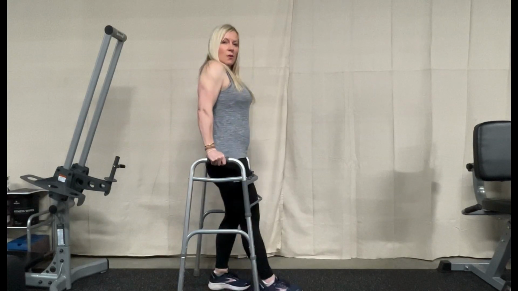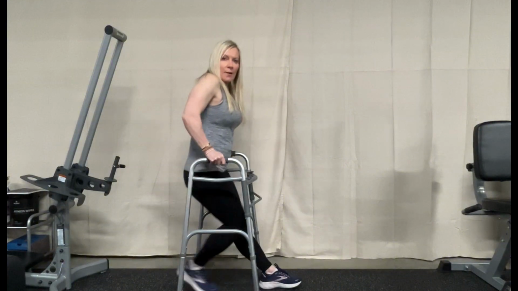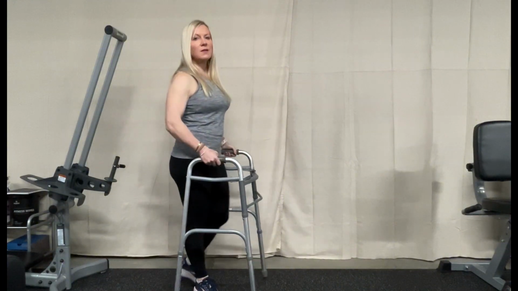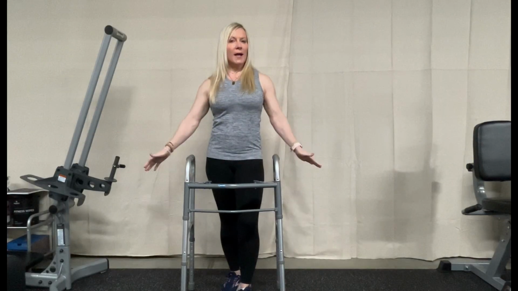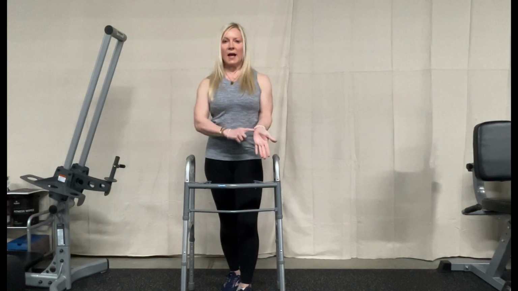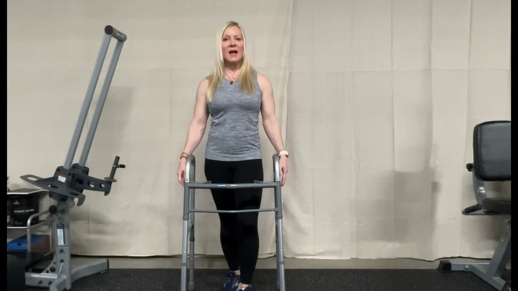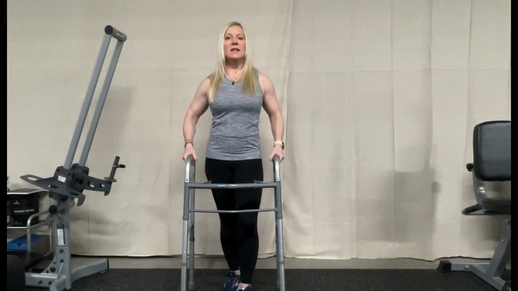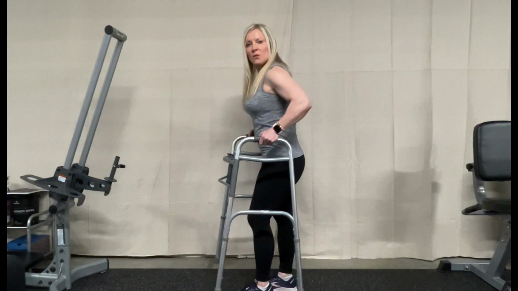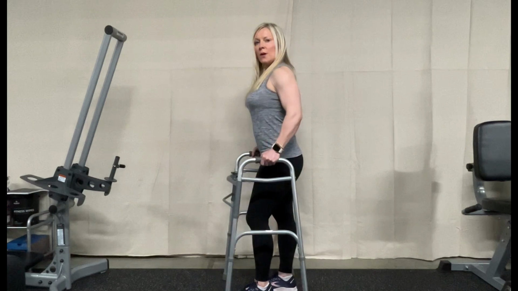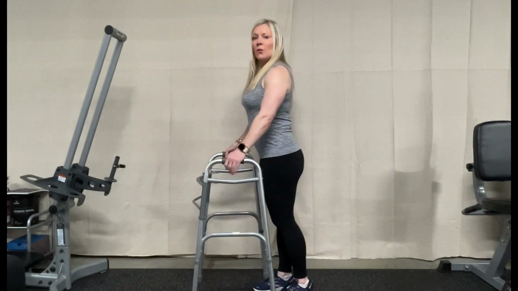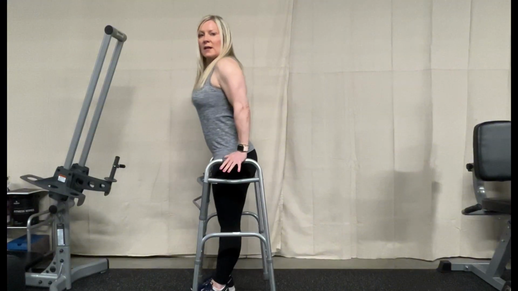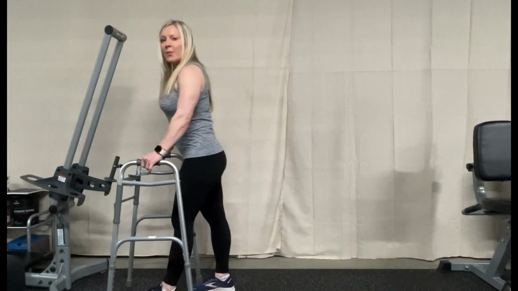Also make sure that we don't step through, because that puts me off balance and I could fall backwards. Again, for a fitting for the walker, it's right at the inside of my wrist. Whenever I hang my arms down, it's right at the inside, because if it was higher, my shoulders would be rounded front, and we want to make sure that there's just a little bit of a bend, and we put the weight into those hands as we step up through.